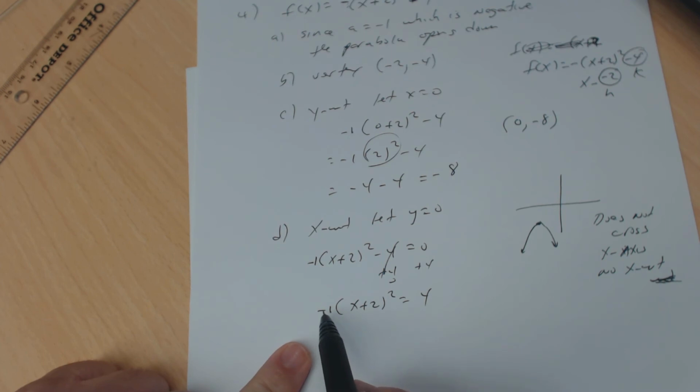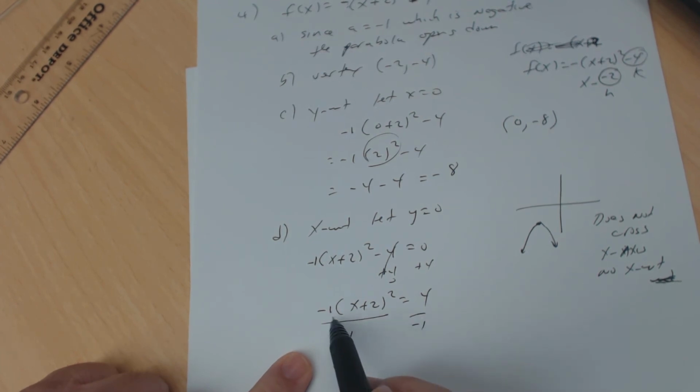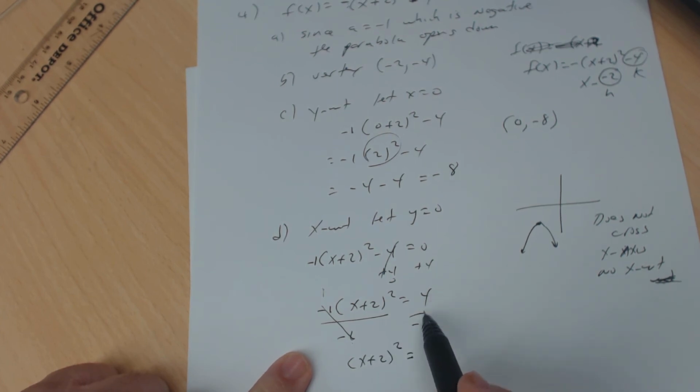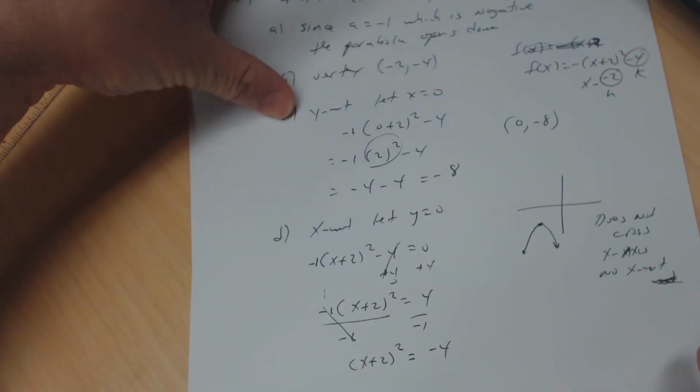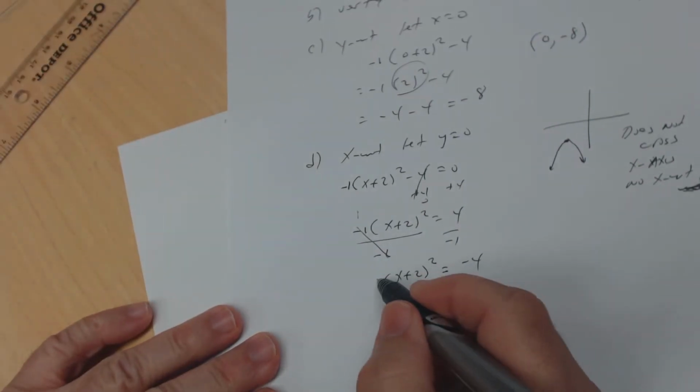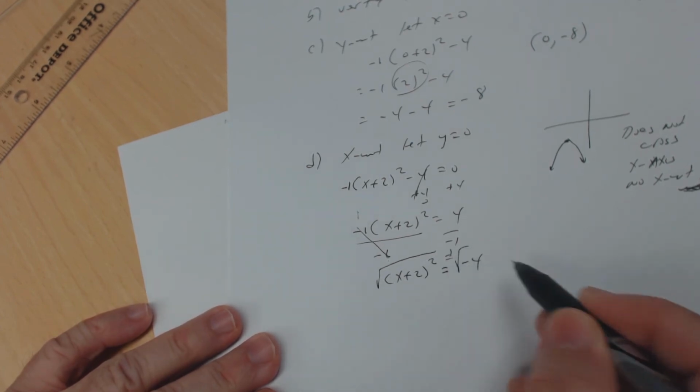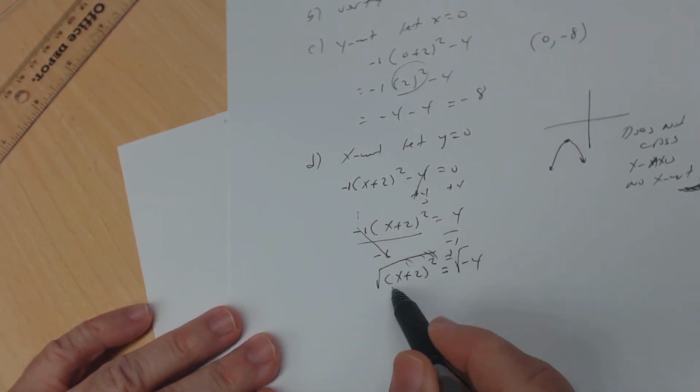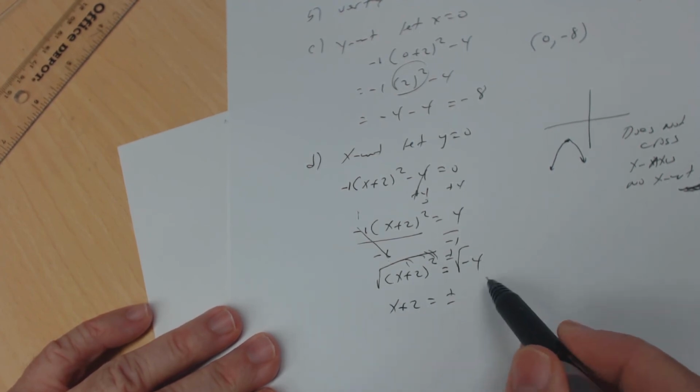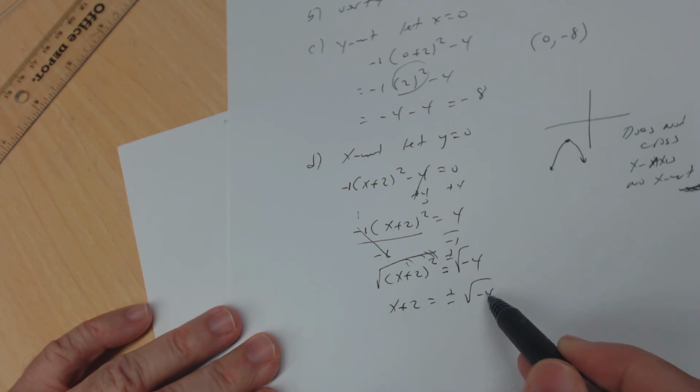Now you got to get rid of this -1 though, because before you take the square root of both sides, this has to be a positive 1. So we divide both sides by -1. -1 divided by -1 is 1. 1 times this is x plus 2 squared equal. Now 4 divided by -1 is a -4. Now I want you to notice what happens in the next step. When I take the square root of both sides, on this side I get x plus 2, and what you notice on this side is that you're taking the square root of a negative number.